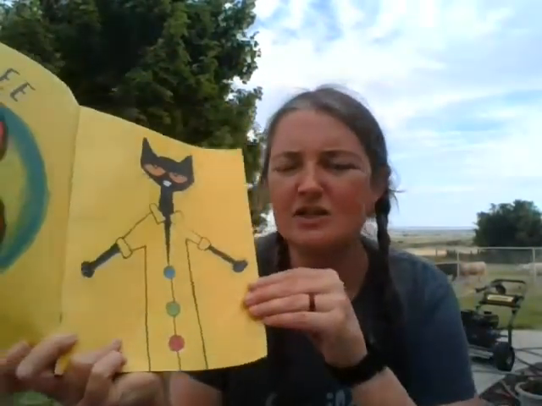You guys are great mathematicians. Should we keep reading to see if we were right? Let's see. 3. 4 minus 1 equals 3. You guys did it just perfect. And look at Pete the Cat. There he is, and he only has 3 buttons on his shirt now.